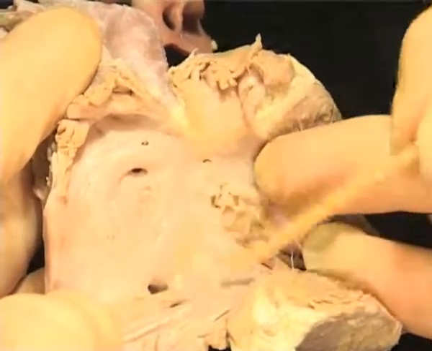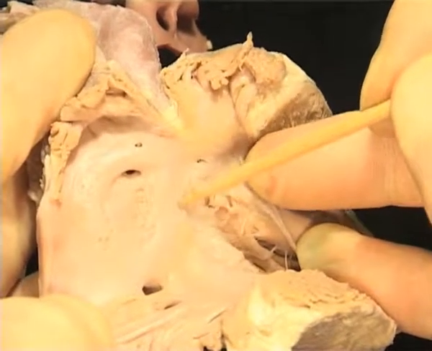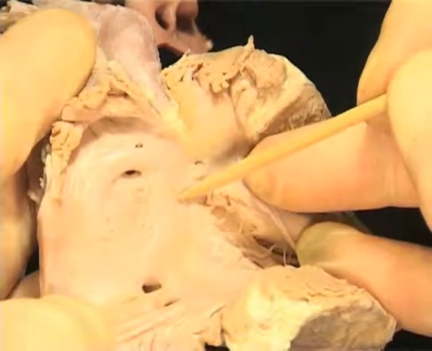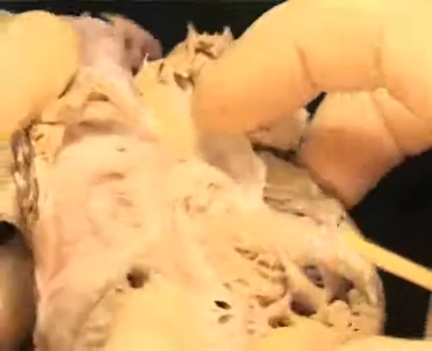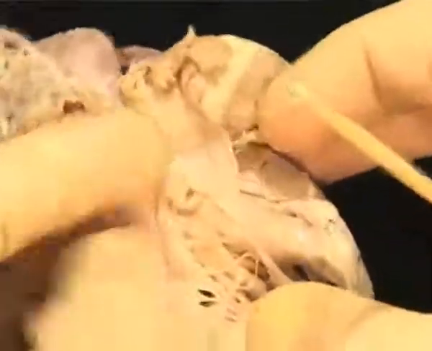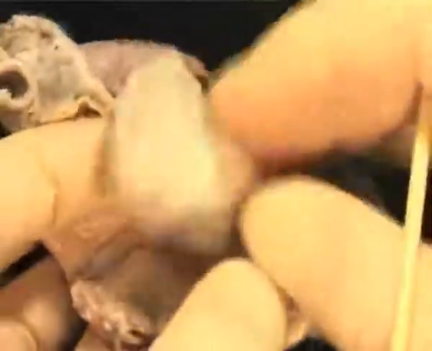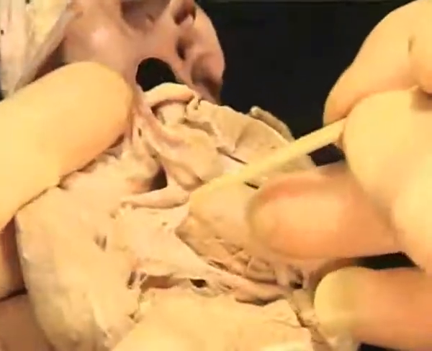So that's the triangle. We know the AV node then should be positioned at the apex of the triangle of Koch in here. And that's providing, of course, that there is good alignment between the ventricular septum and the atrial septum. So in other words, a VSD, not an extensive VSD opening to the inlet.